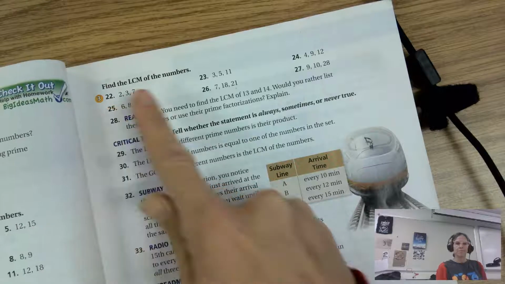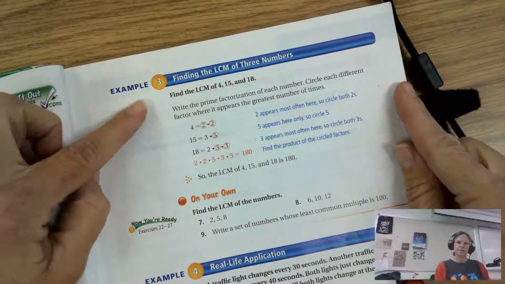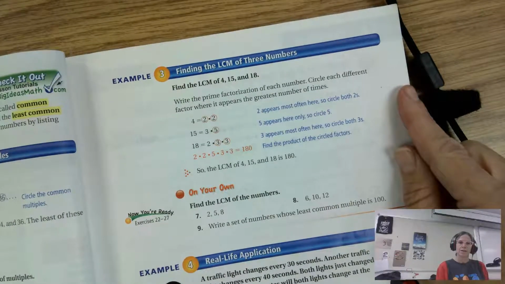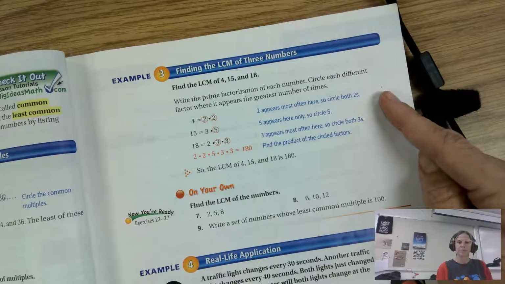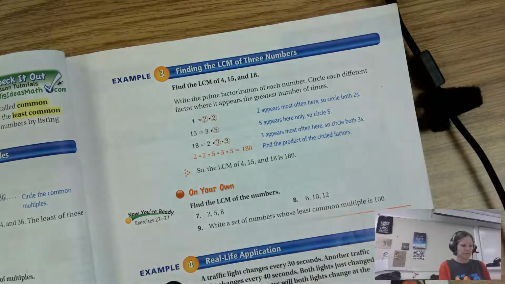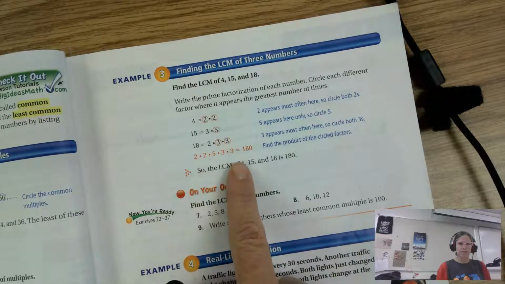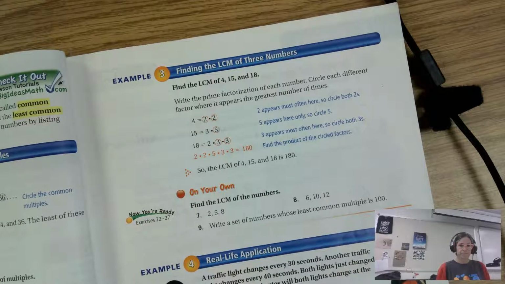But example number 3 tells you how to do it using prime factorization. The same way that we just did it. Circle each different factor where it appears the greatest number of times. You just have to look at 3 different prime factorizations to circle things and multiply them together. Okay? Please let me know if you have any questions.